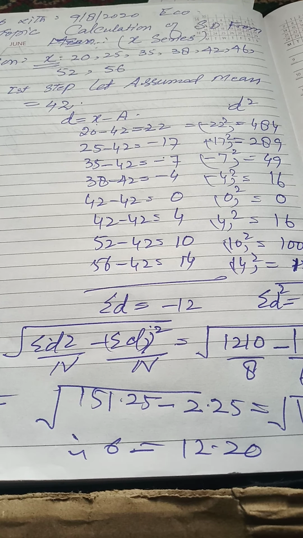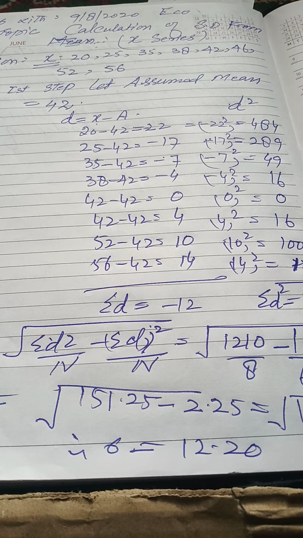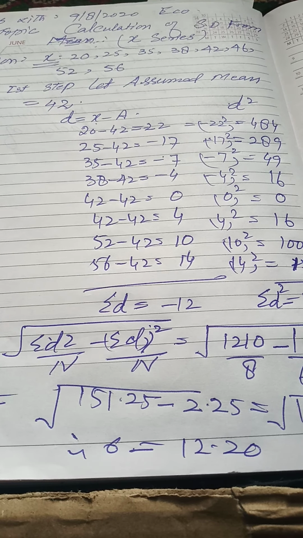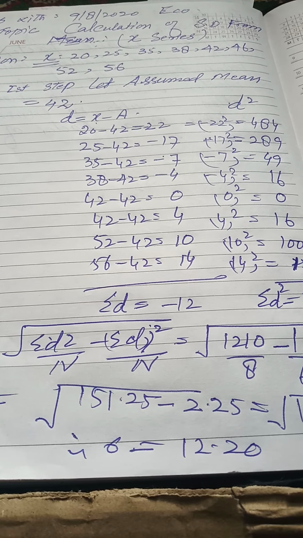The next step is to calculate the squares of these differences, d square, the difference we obtained from x minus a.